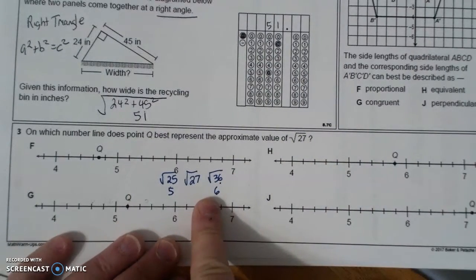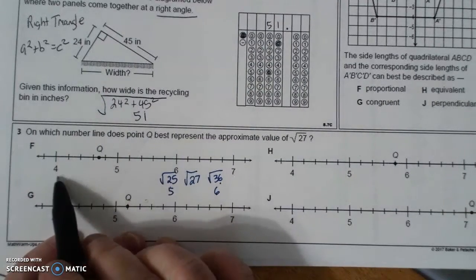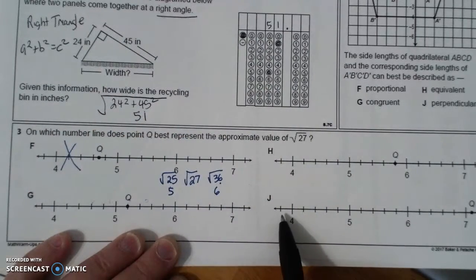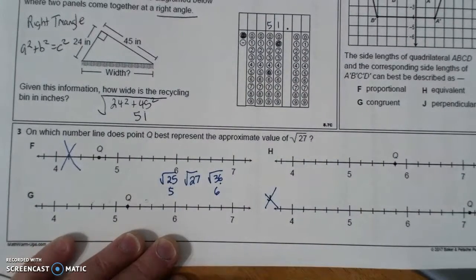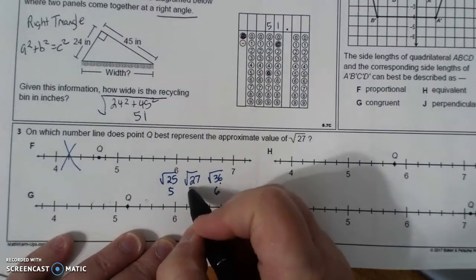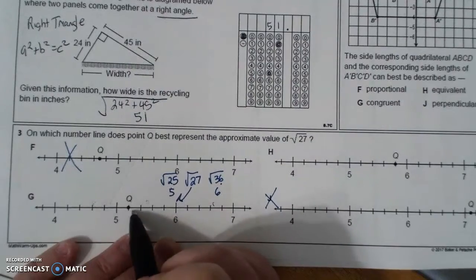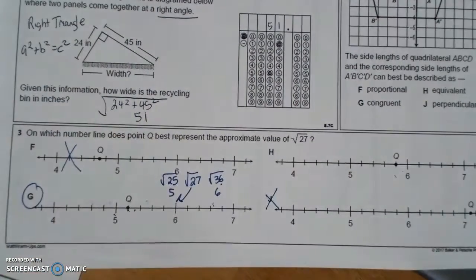It needs to be between 5 and 6. Then I'm going to eliminate some choices. This one is between 4 and 5, it goes away. This is bigger than 7, it goes away. Now I can look at this and say 27 is closer to 5 than closer to 6. So your answer is G.